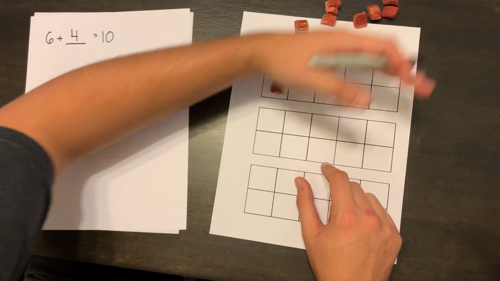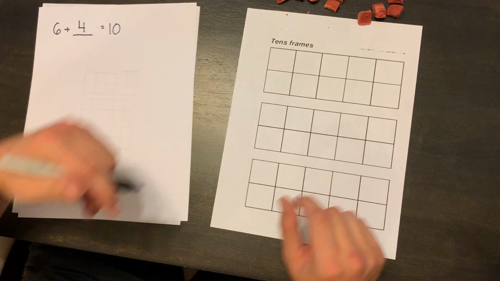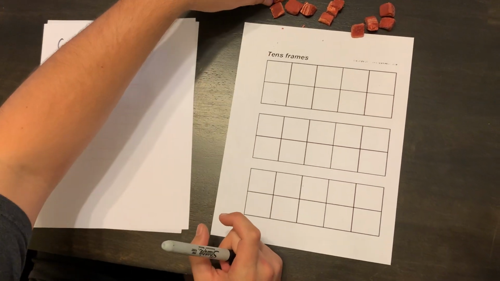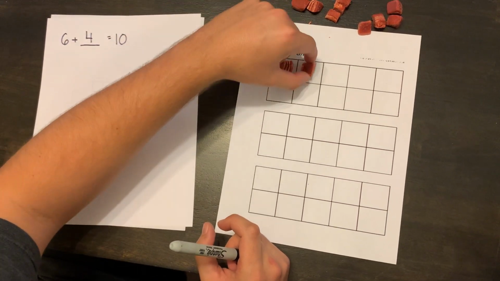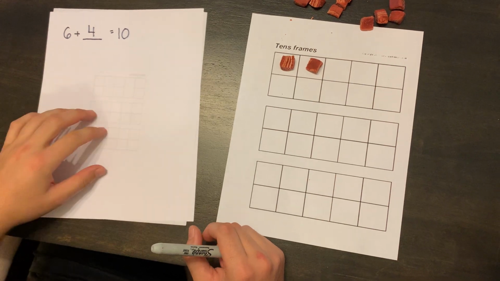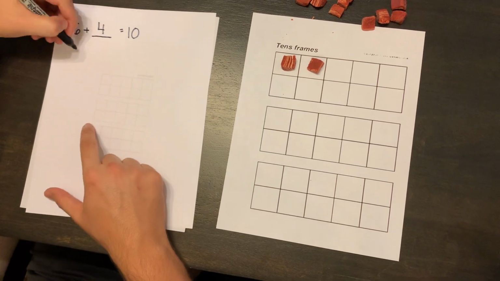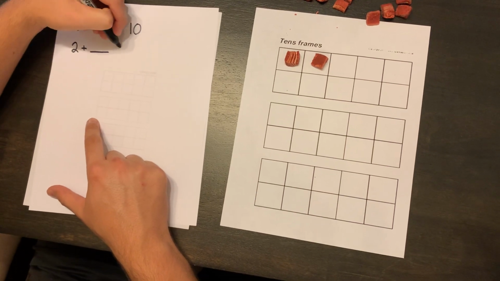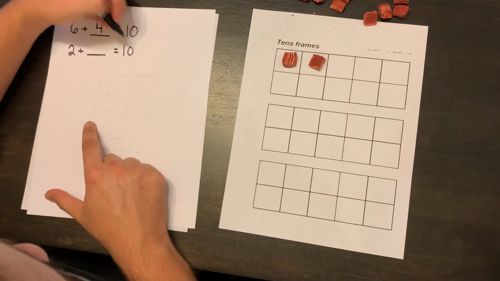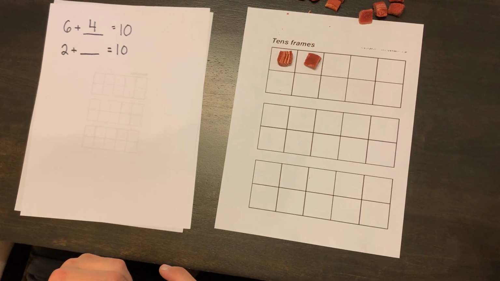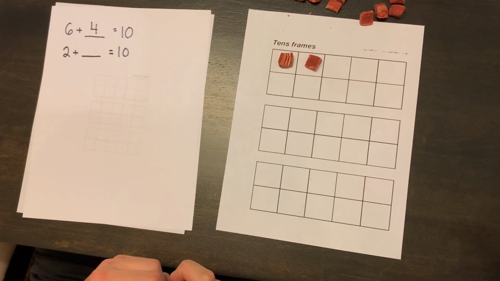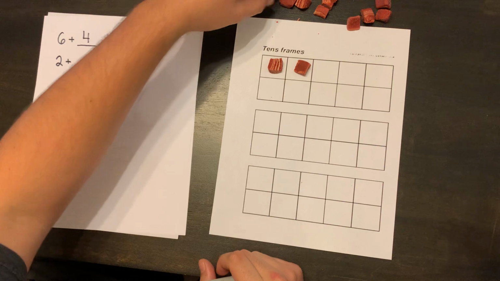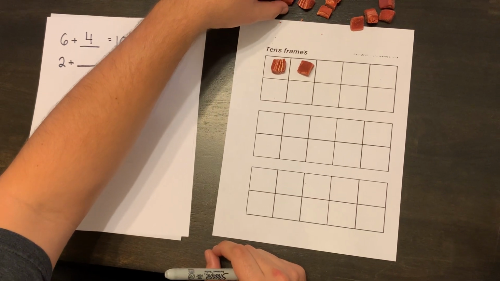So let's clear off our 10 frame and we're going to do a different one. Let's say that we had 2 in our 10 frame. So our problem would look like 2 plus what equals 10. What is the missing part of 2 plus what equals 10? What do we need to complete the 10 frame?